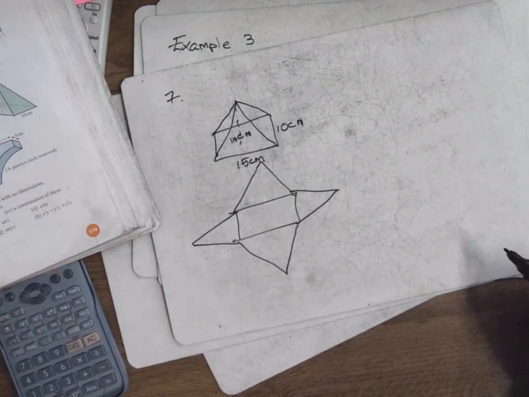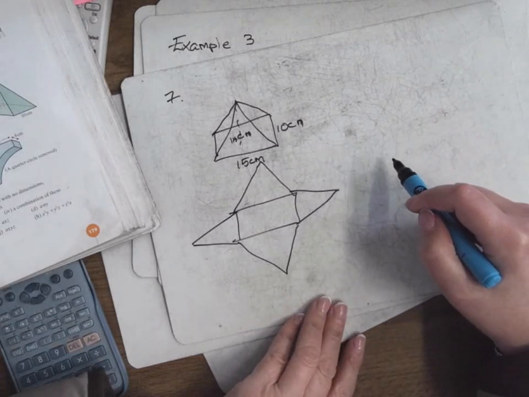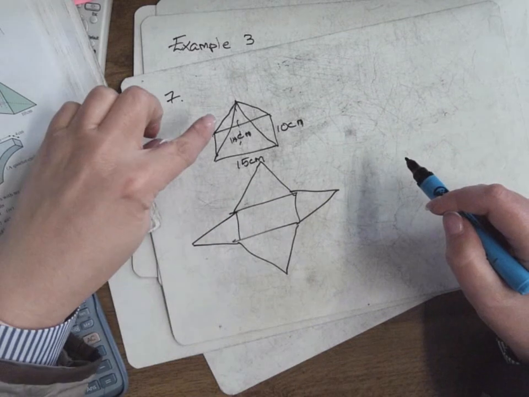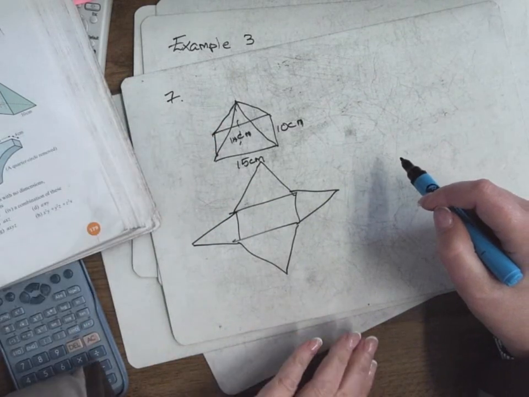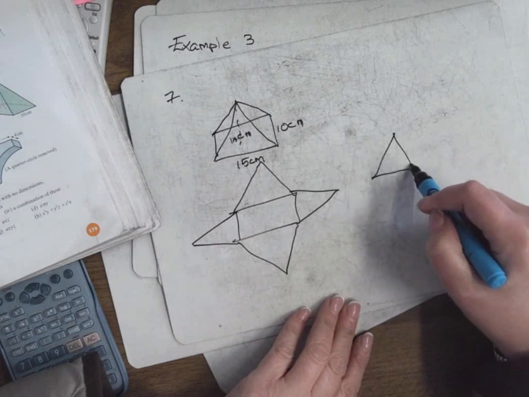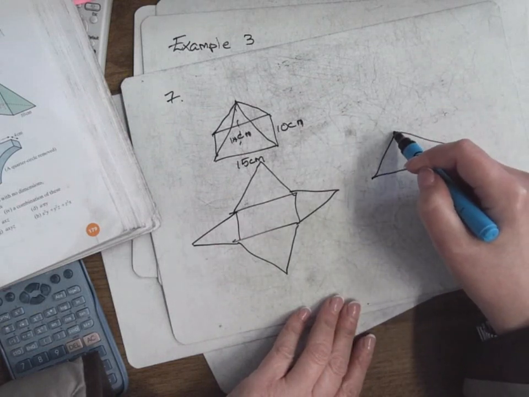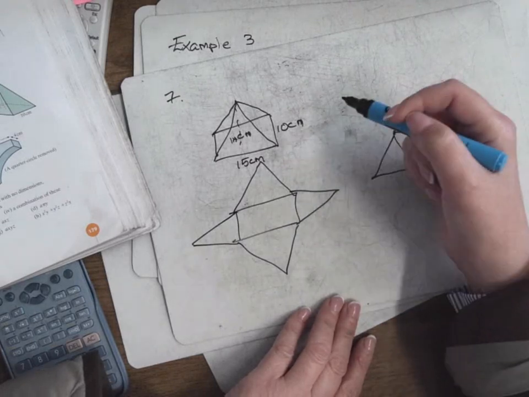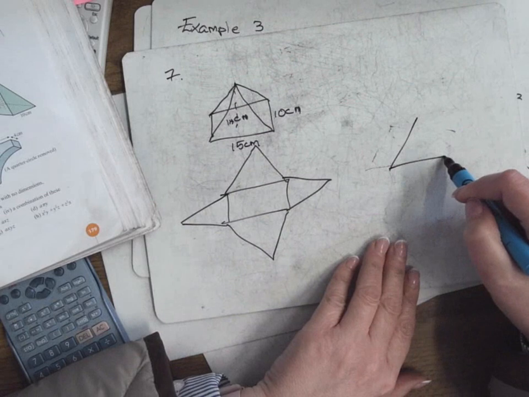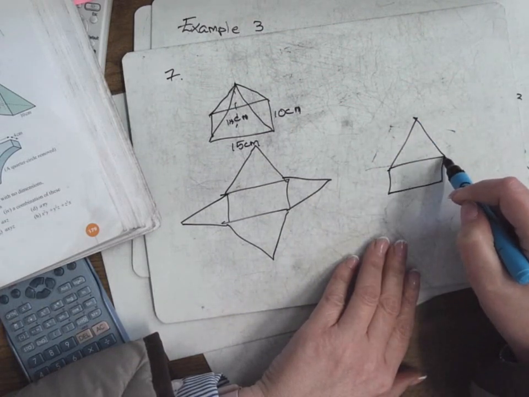Another possible net is you just break it apart at a different space. So I might put the 4 triangles, then there's a fat one. Oh, this is really bad. Then there's a skinny, sorry, fat triangle with a rectangle there.